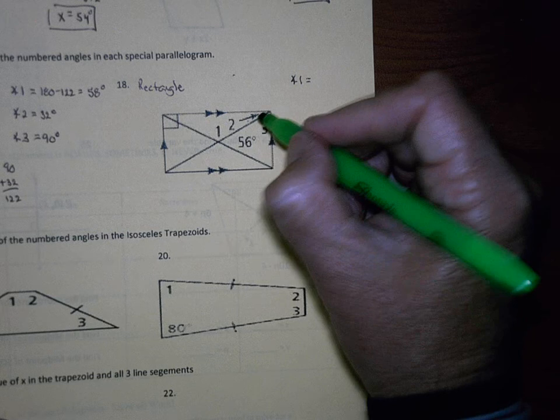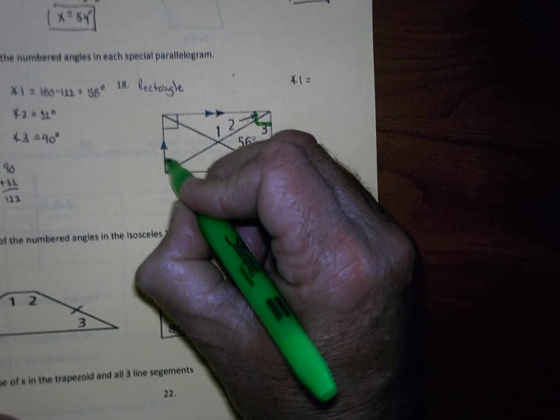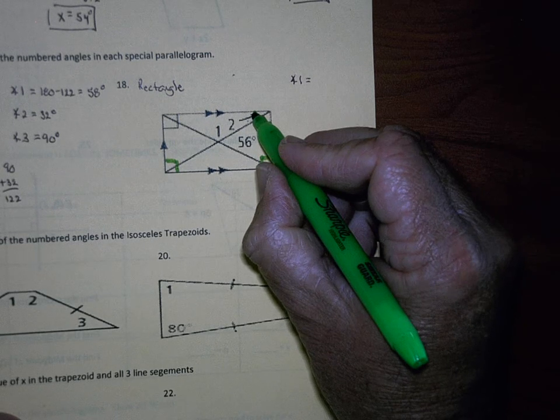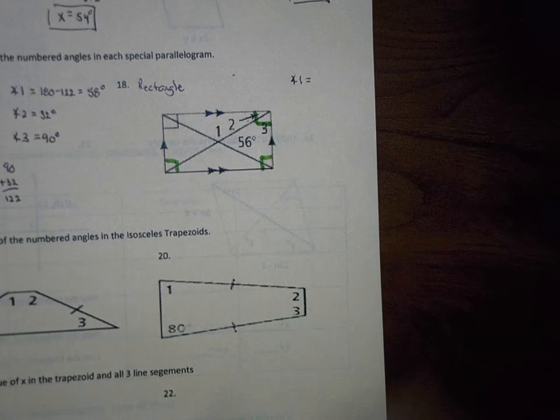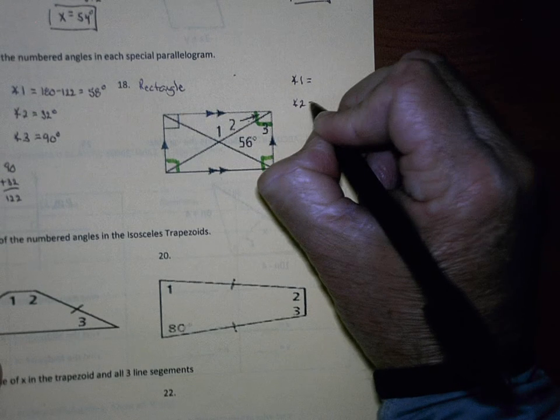Okay, and the reason is, as we talked about in number 16, just because it's a rectangle means that all those angles are 90, but that does not mean it bisects this angle into two 45s. So don't do that with a rectangle. All right, so how are we going to find this?